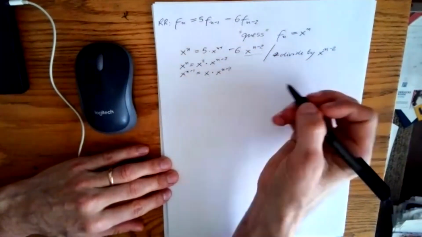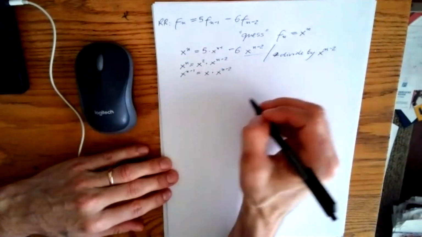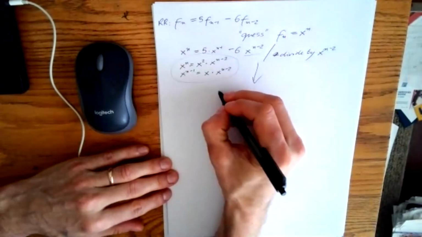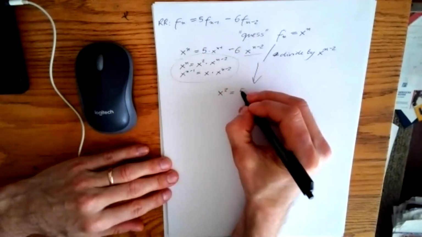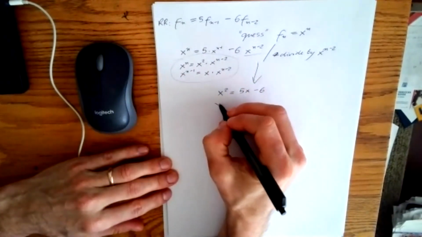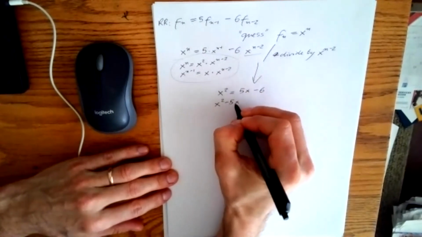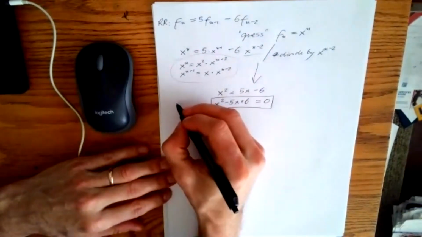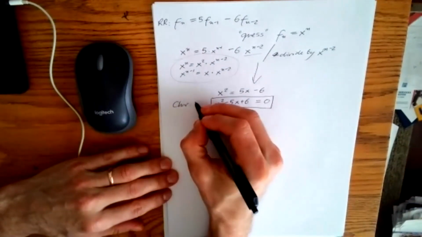And obviously this thing is that thing by itself, right? So what do I get when I divide? I get x squared is 5x minus 6. Then I just move everything to the same side, and this is my equation. So this was my characteristic equation.